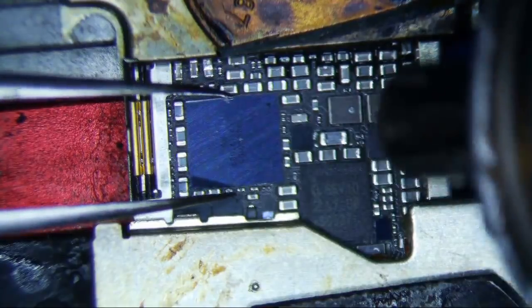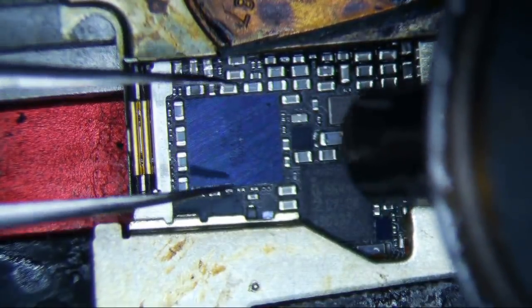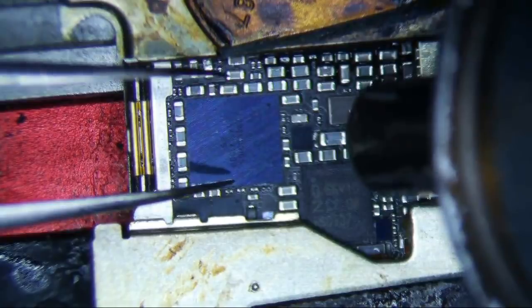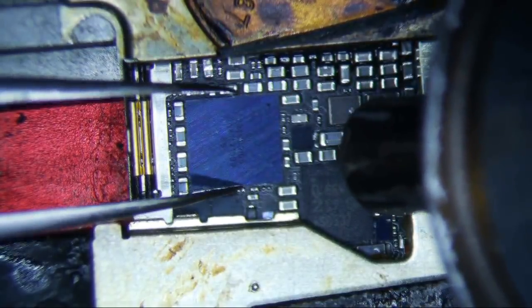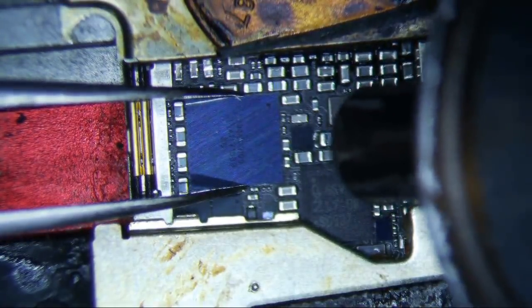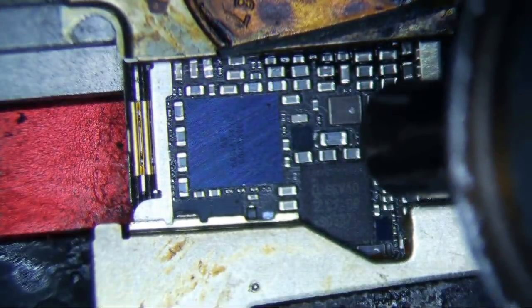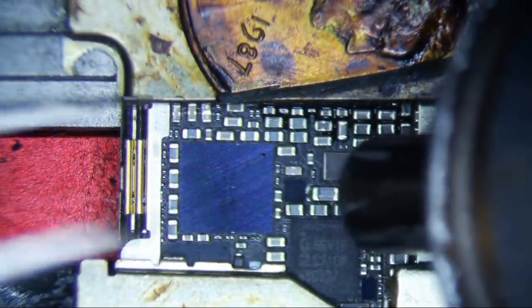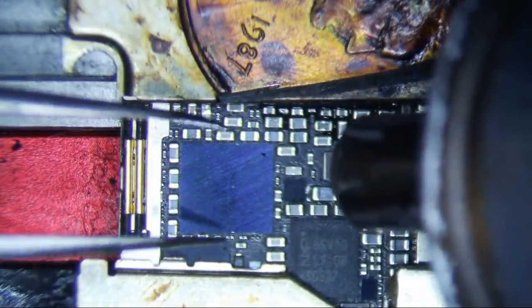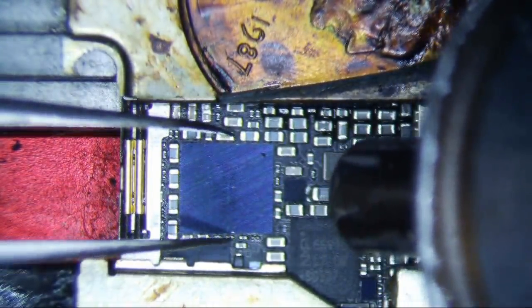So let's just go ahead and remove this puppy, and we're going to inspect it, see if we see any cold joints and maybe broken traces, okay? That's what I'm thinking right now. So 400 degrees Celsius, 17 airflow, slow burn. Should take about 45 seconds to get the chip off.